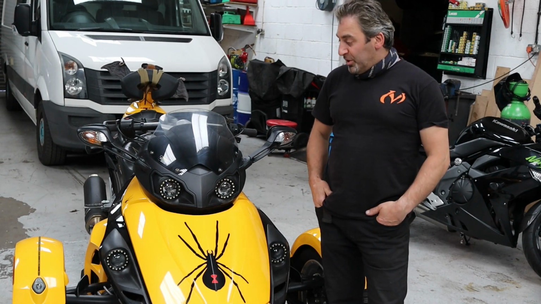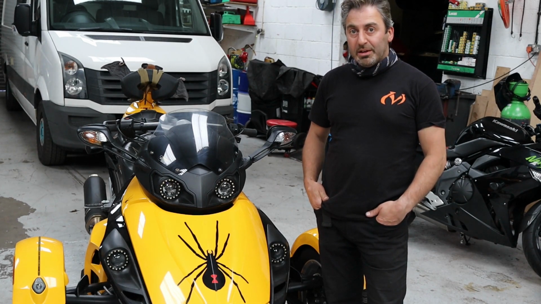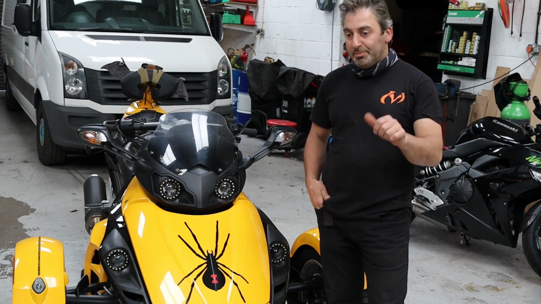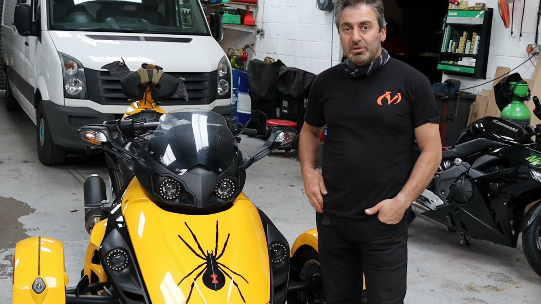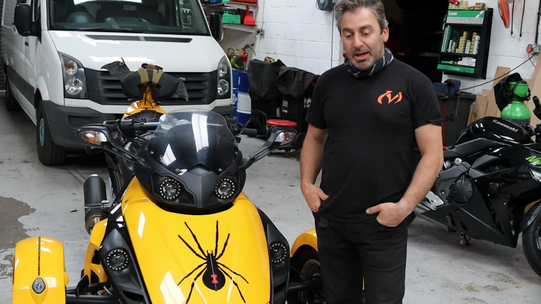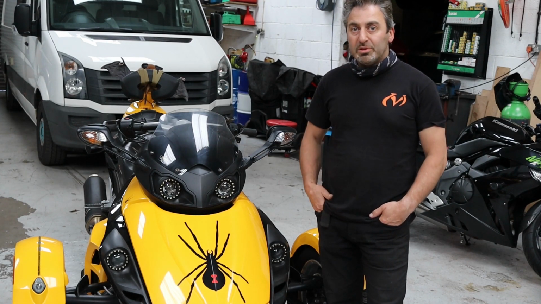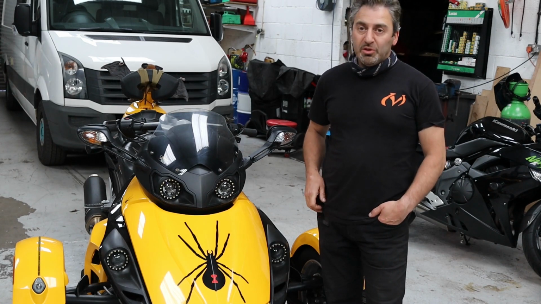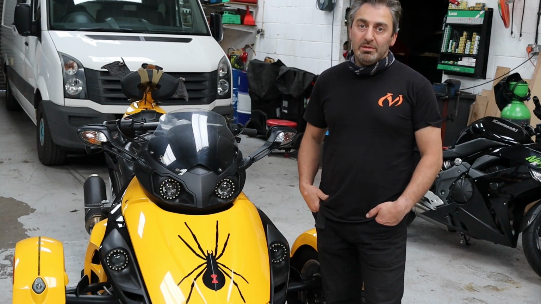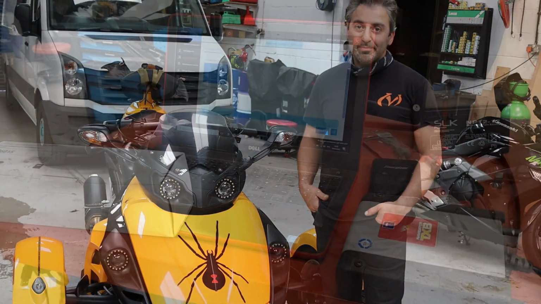It's having a few issues with gearing. It's an automatic. It's got like Tiptronic gear selectors on the handlebars. It won't go into reverse properly, and it's having a few issues going through the gearbox. So I'm going to get my computer on it and see what the issue is and see if we can resolve it for the customer.